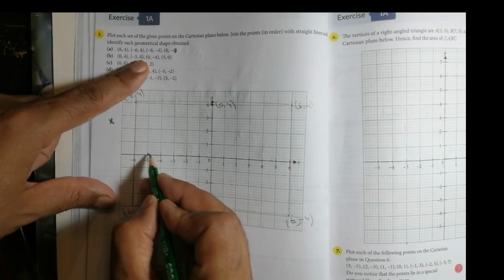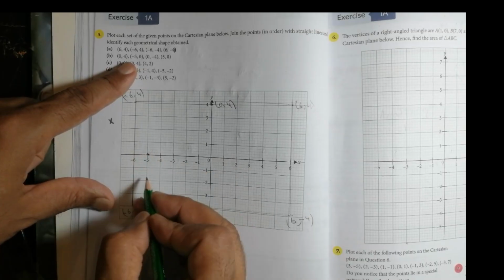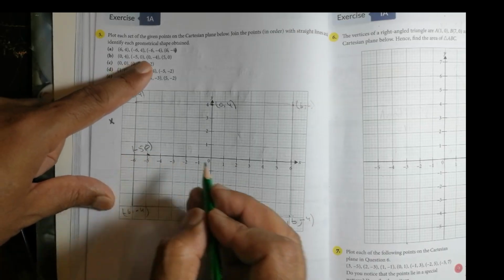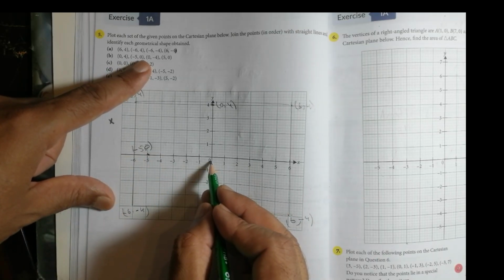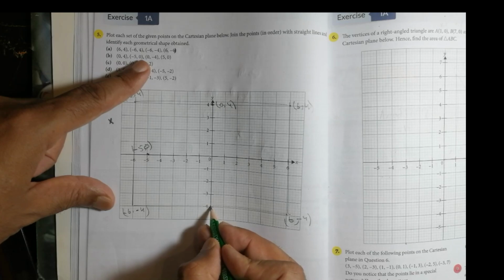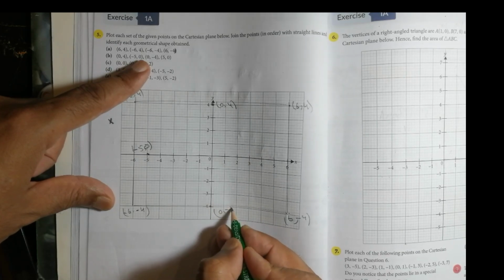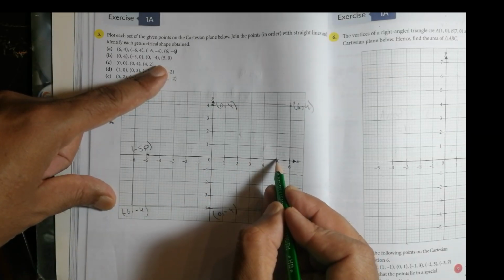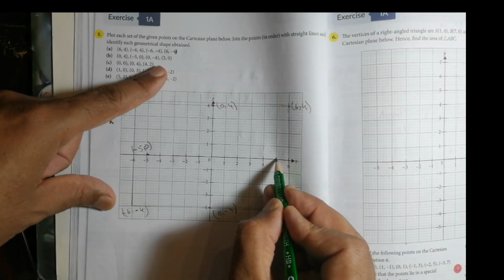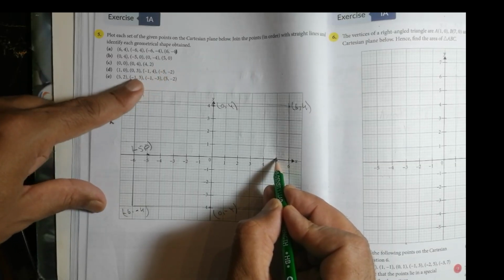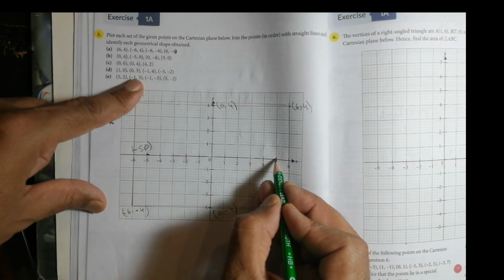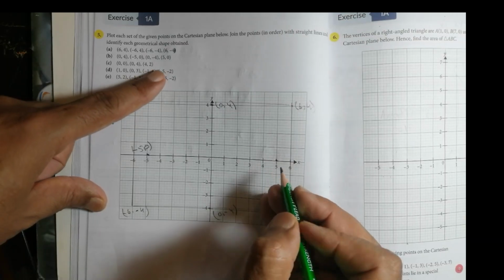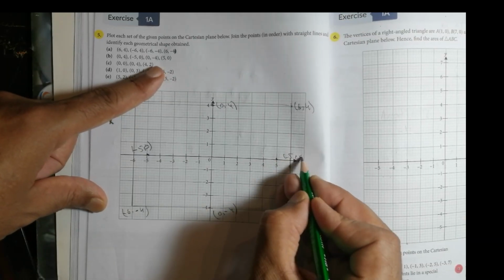The other point is (0, -4), which is this one. And (5, 0): 5 is positive and 0, so it will be on the x-axis. Why? Because 0 means the point is on the x-axis. So this was (5, 0).